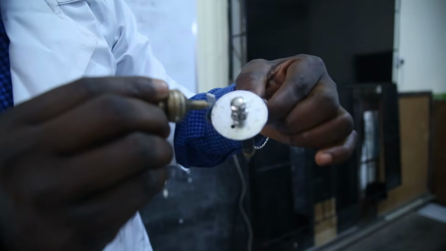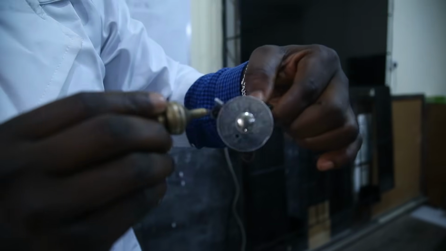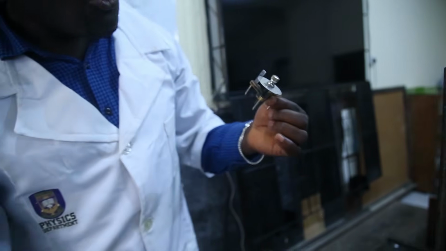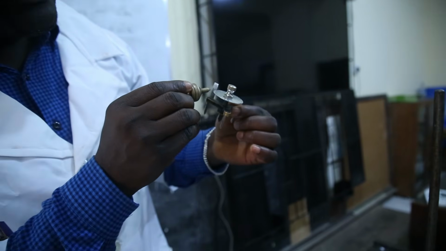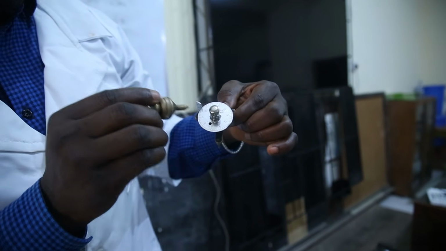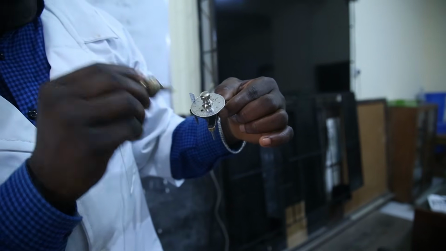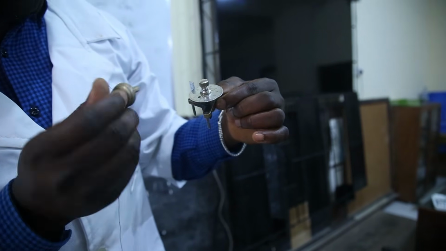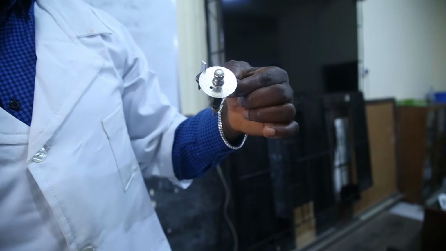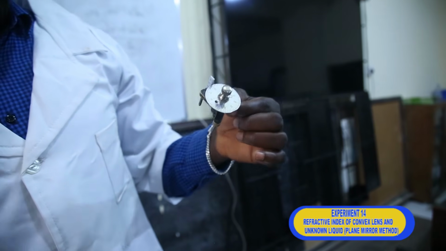I'm sure you still remember how you make use of a micrometer screw gauge. So what you do is you note this. This is 0 plus this is like 10, and that 10 you multiply by 0.01, and that will give you the value on the micrometer scale.